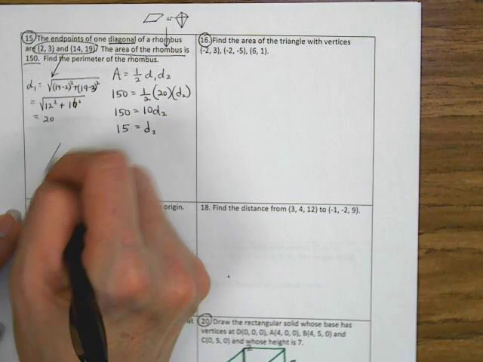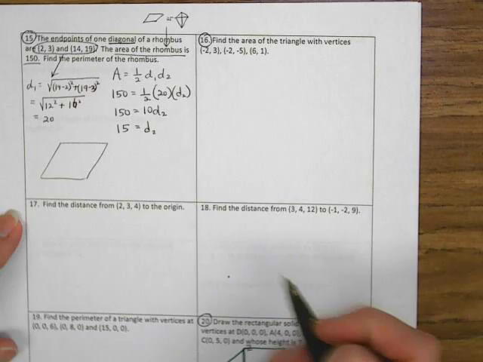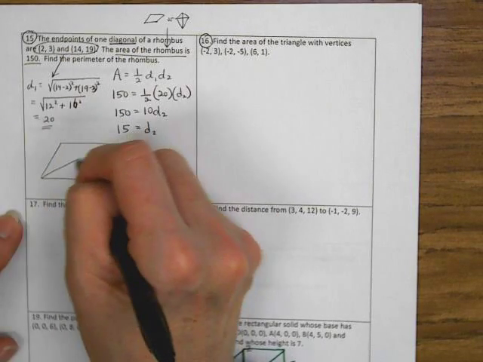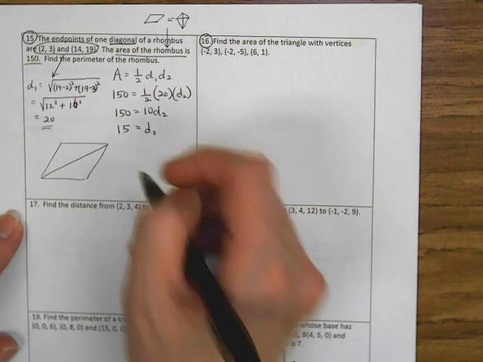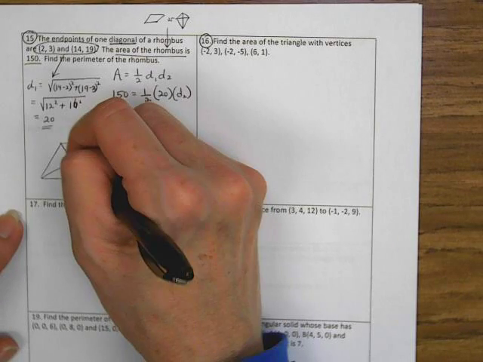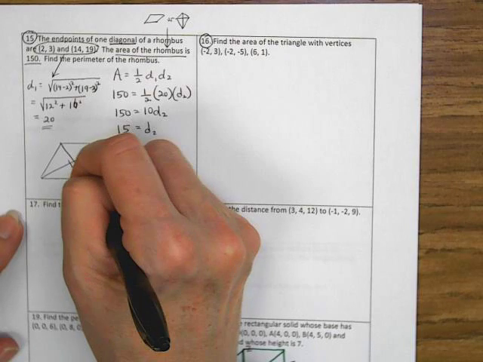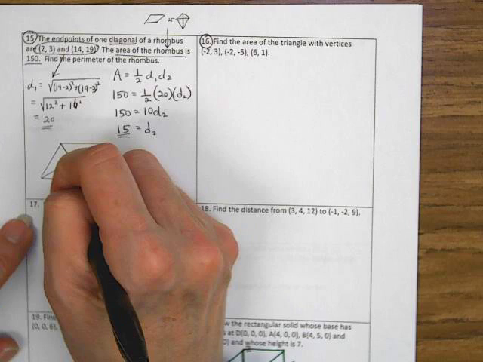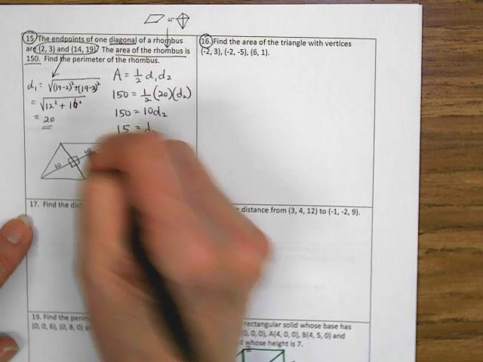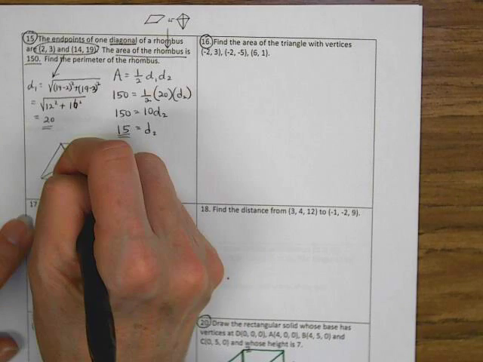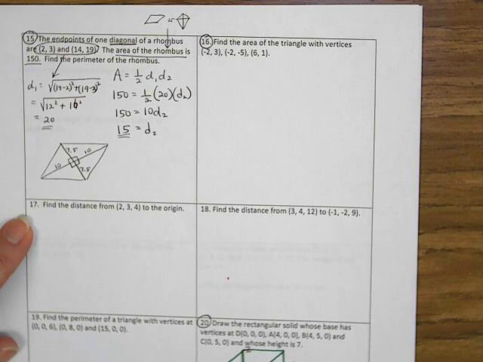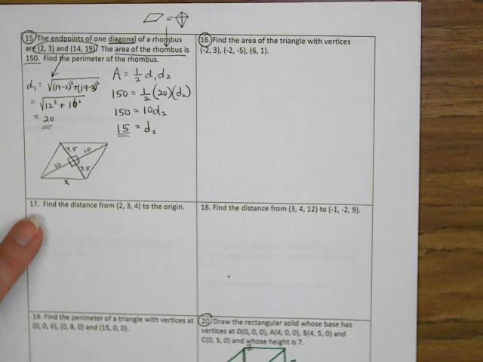So sketch yourself a rhombus and think about what you know. I know one diagonal is 20. That seems to be the longer diagonal, and the other diagonal is 15. I know diagonals are perpendicular, and I know they bisect each other. So this diagonal of 20 is 10 and 10, and this diagonal of 15 is 7.5 and 7.5. So now if I need perimeter, I need this segment right here, or we could find actually any side.